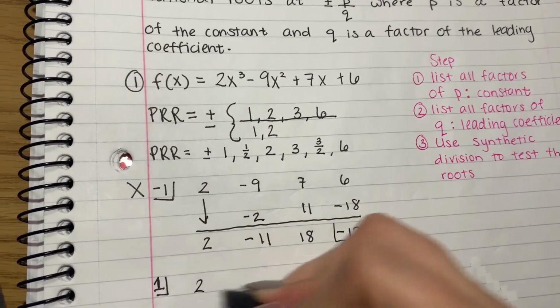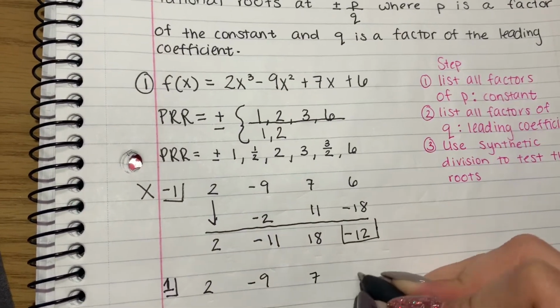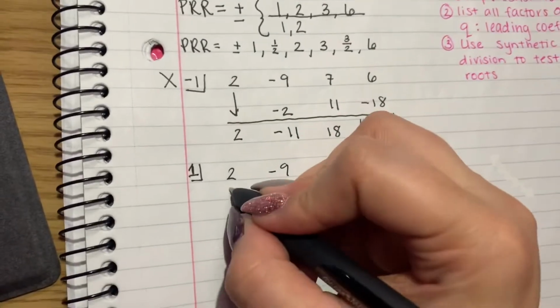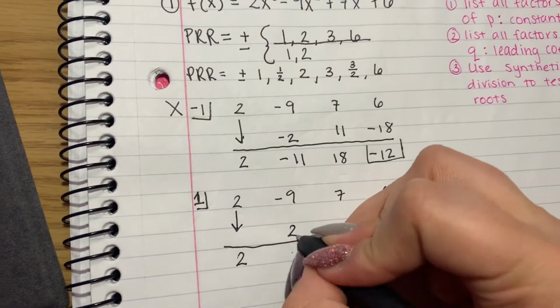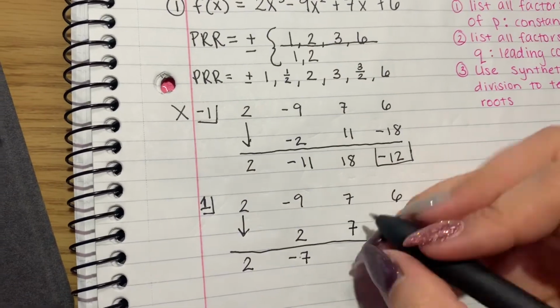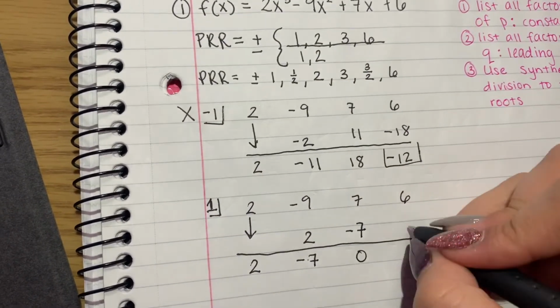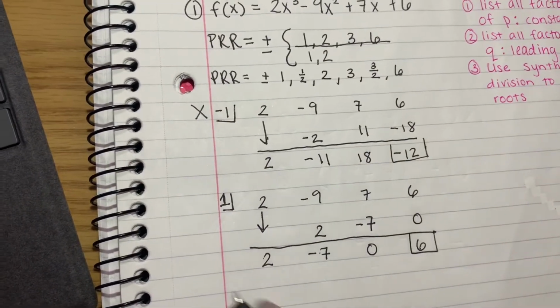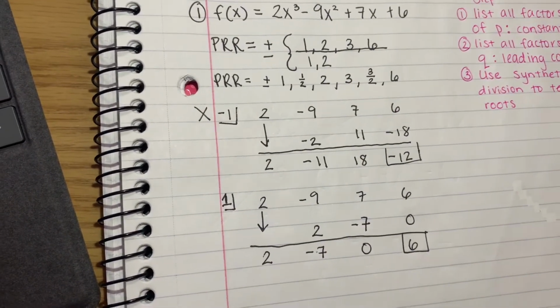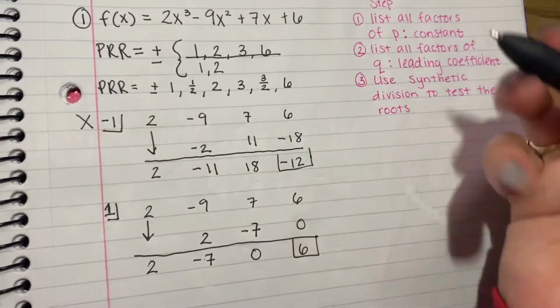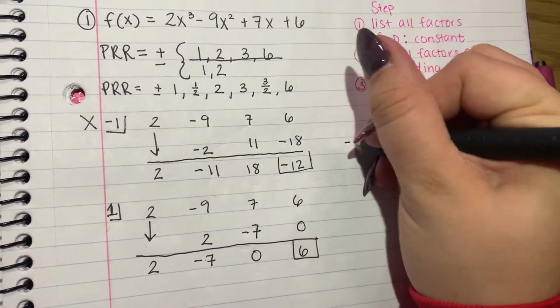Here I'm going to test out +1 and use synthetic division with those same exact coefficients from the original polynomial. As I test this +1, I do end up getting a remainder that is not 0. So now I need to test the next one in the group. I'm going to try out -1/2 and see if that will give me 0 for a remainder.